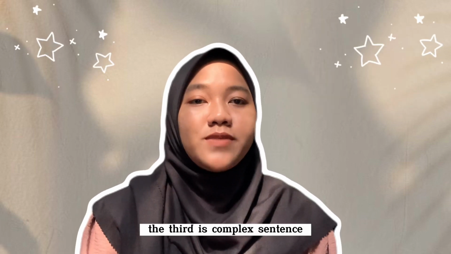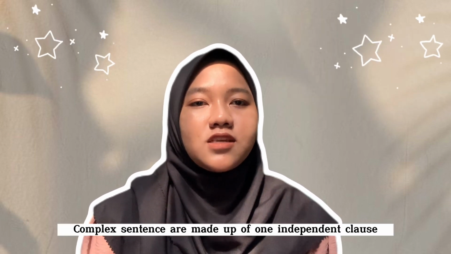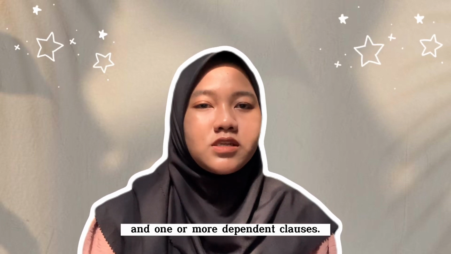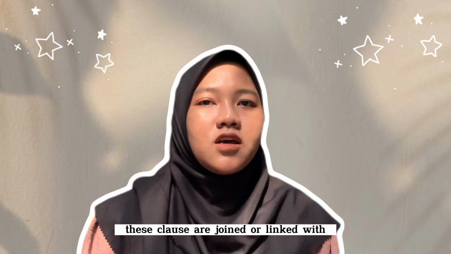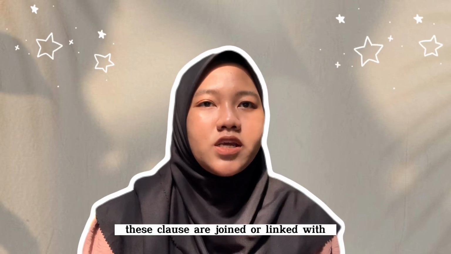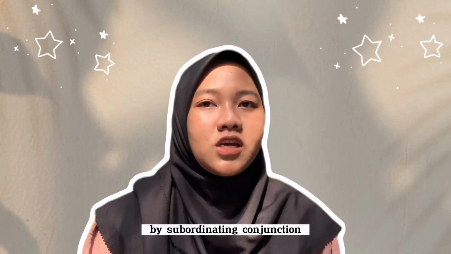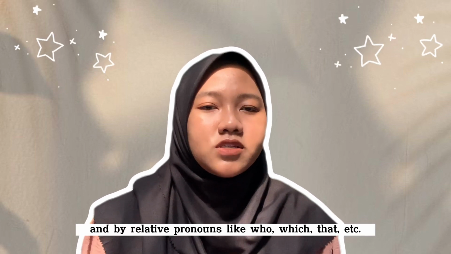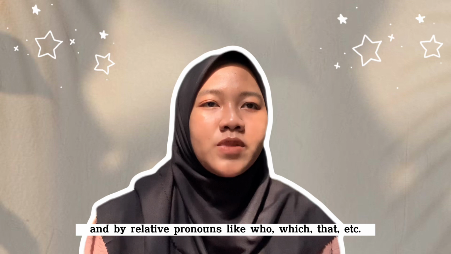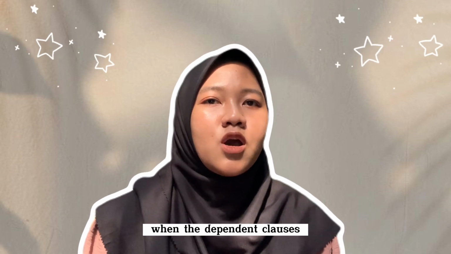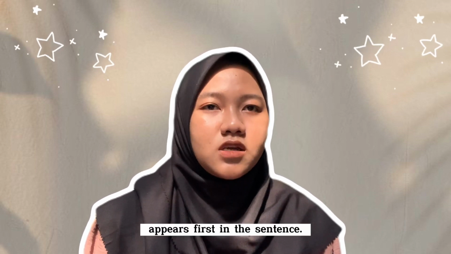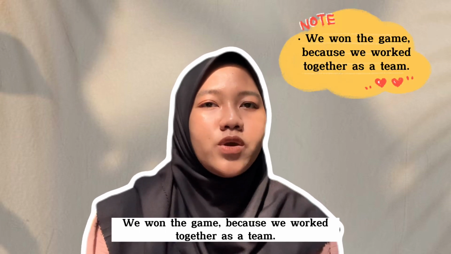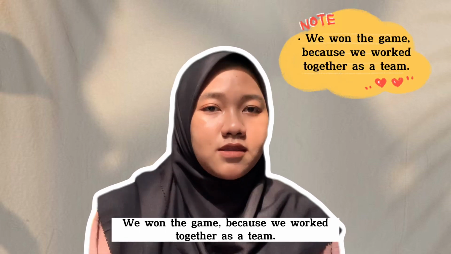The third is complex sentence. Complex sentences are made up of 1 independent clause and 1 or more dependent clauses. In a sentence, these clauses are joined or linked with one another by subordinating conjunctions like when, after, because, etc. and by relative pronouns like who, which, that, etc. A single comma will connect the clauses when the dependent clause appears first in the sentence. For example, we won the game because we work together as a team.